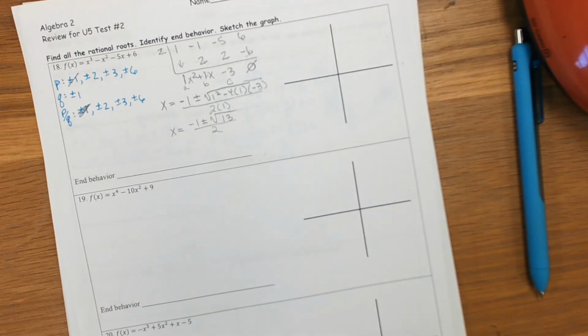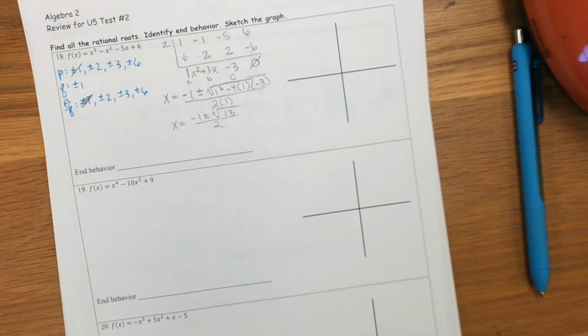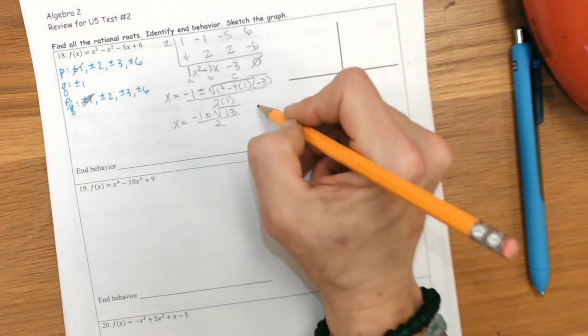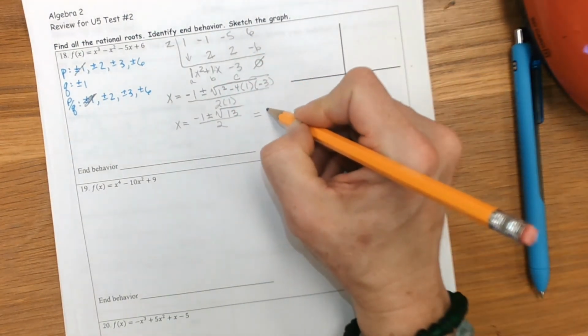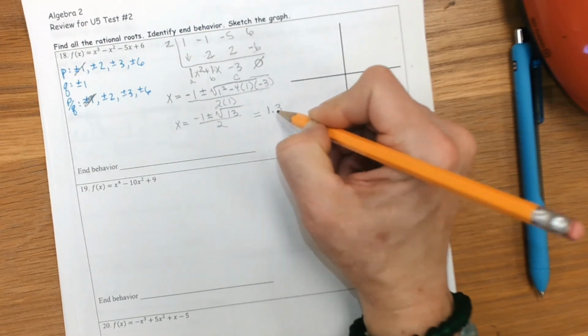And I see that the square root of 13 is 3.6. So I'm going to add -1, and then I'm going to divide it by 2. So I get that our first one is 1.3.